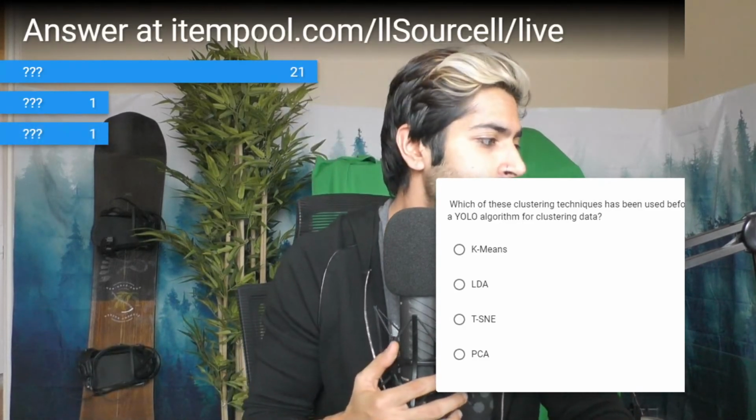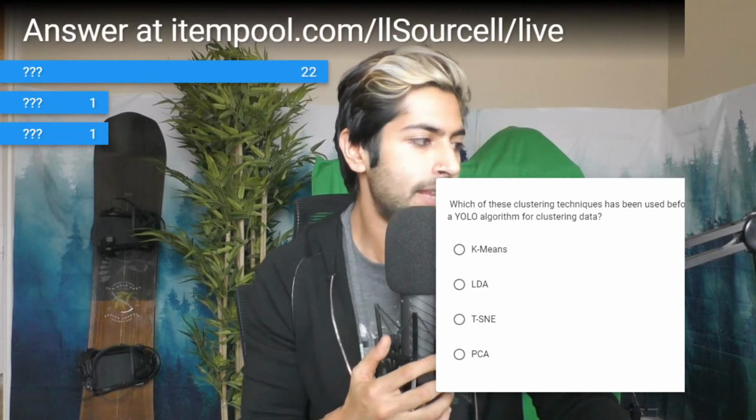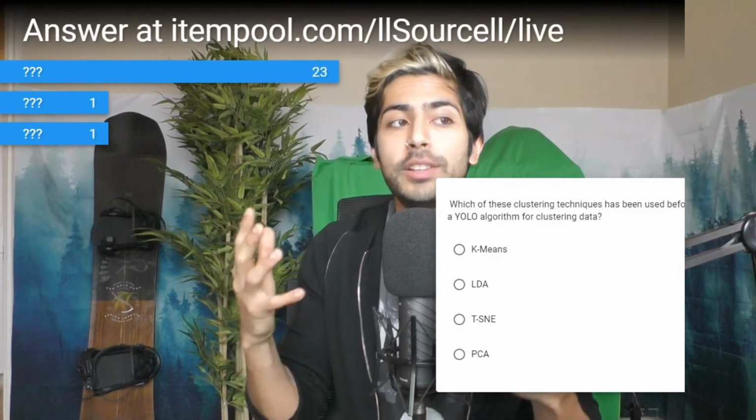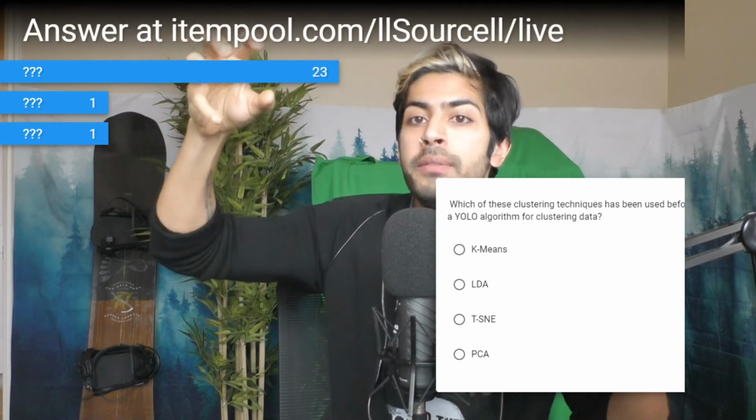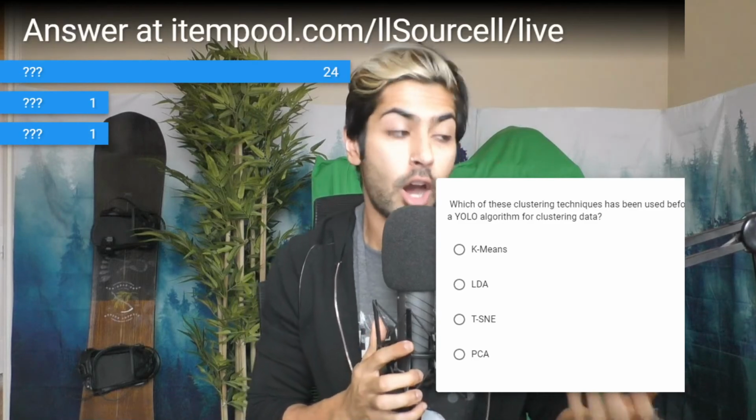Tanmay Panadi asks, what is localization loss? Localization is a technique that describes the location of the object that you're trying to detect in an image. So it's like coordinates. It's the bounding box.